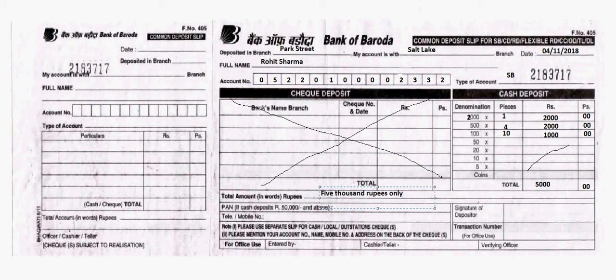We need to make sure that the words and the figures match. Below this we have the PAN number. If we are depositing 50,000 rupees and above, we need to quote our PAN number in this column. Just some random PAN number.